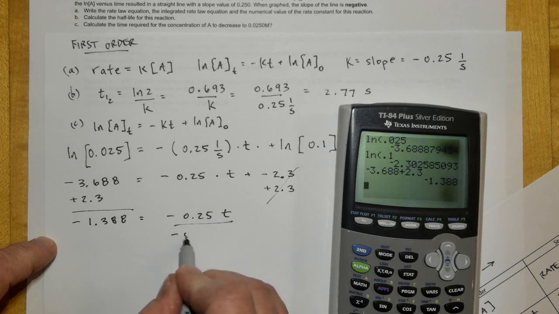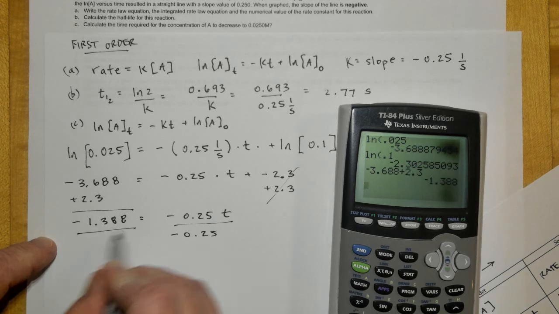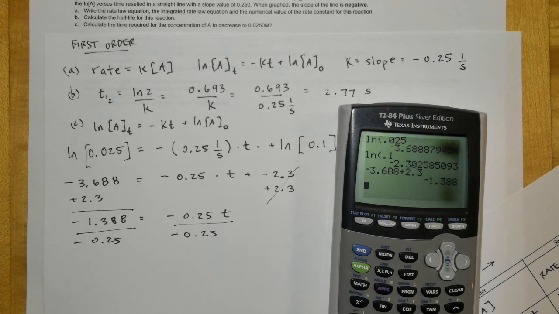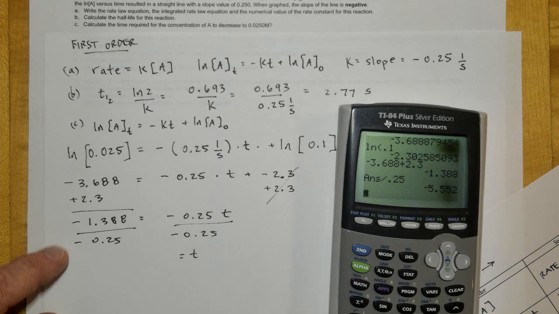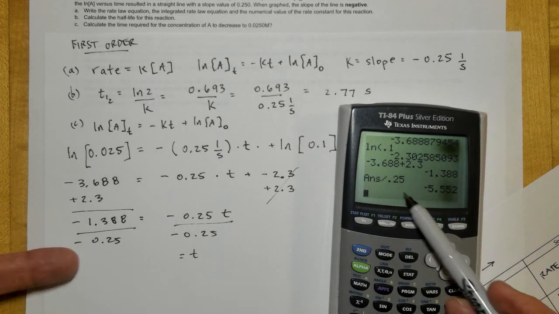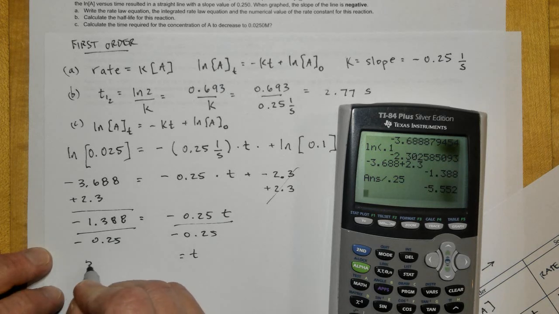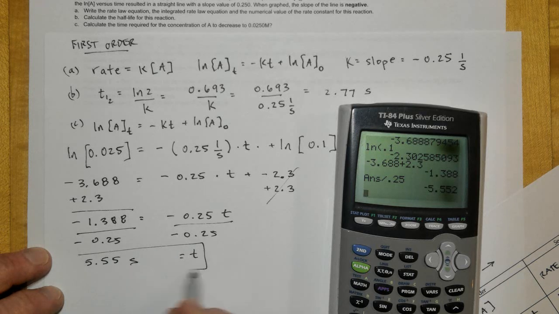Divide both sides by negative 0.25. The negative is going to go away because time, of course, always has to be positive. So we take this number and divide it by 0.25. Enter. Oh, I forgot to put in negative 0.25, but this should be a positive number then. And so our time should equal 5.55, and the units would be seconds.